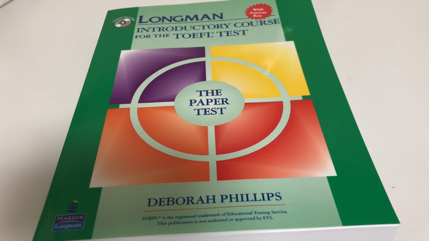Number 8. My hair has gotten way too long. Why don't you get it cut this afternoon? What does the woman suggest to the man?